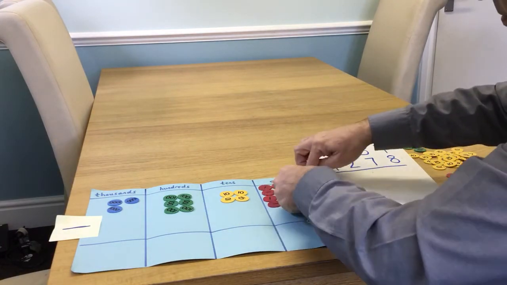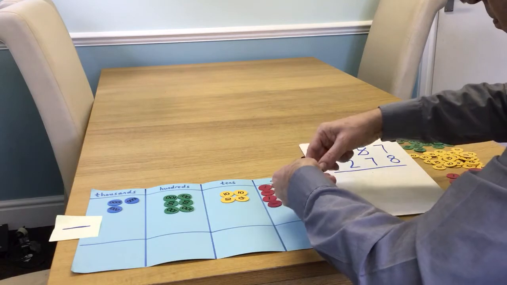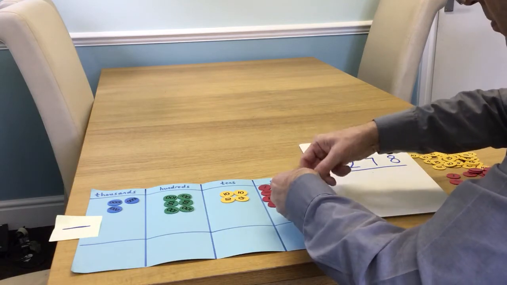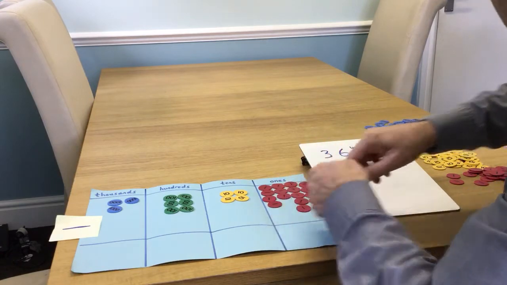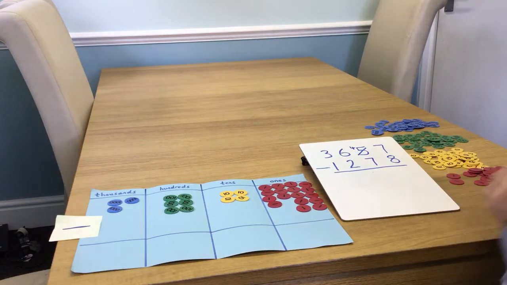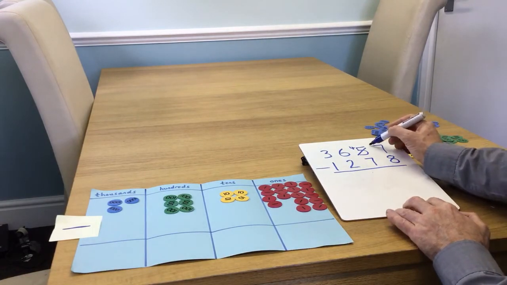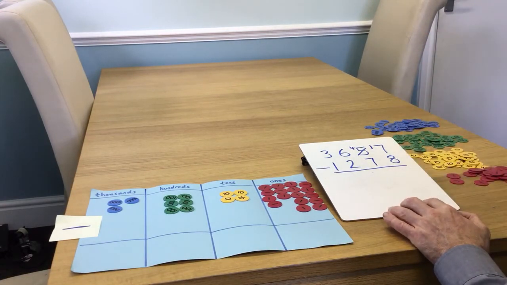2, 4, 6, 8, 10. So that 10 I've just placed in, I'm going to pop that into the ones column there. So it's 17 take away 8.